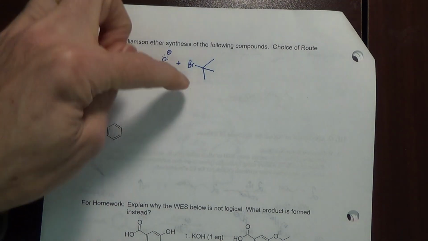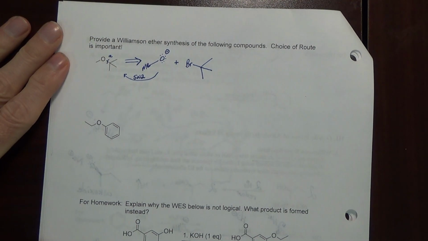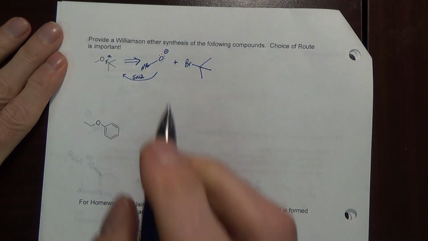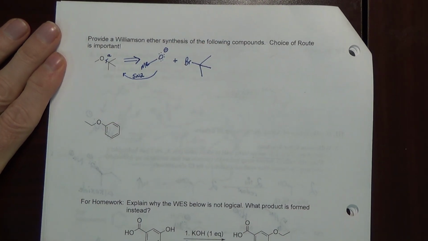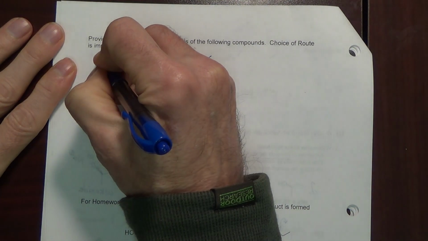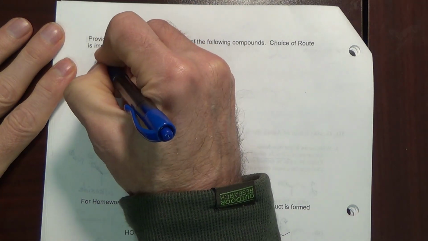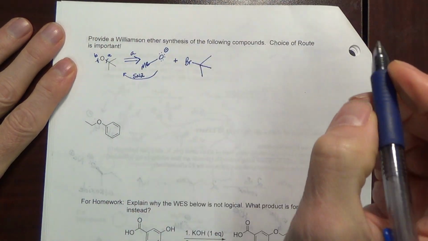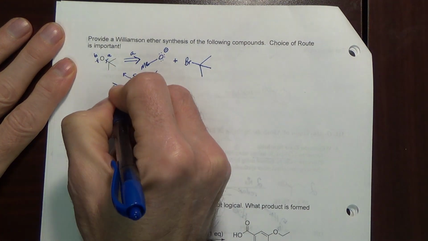We'll have to come back and analyze that. The other oxygen-carbon bond we can form is here. Let's call that B. This is A.